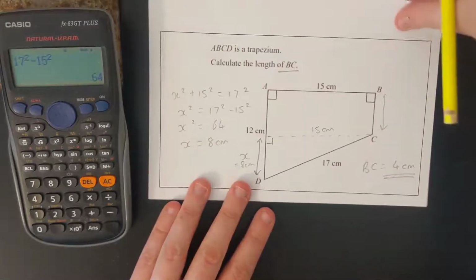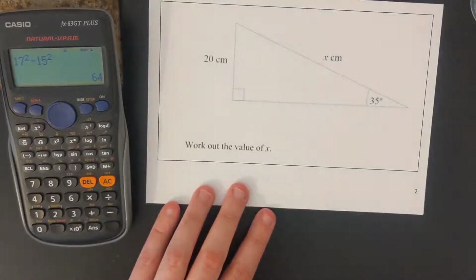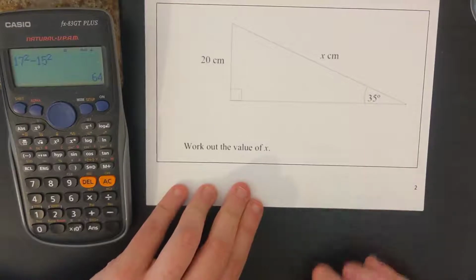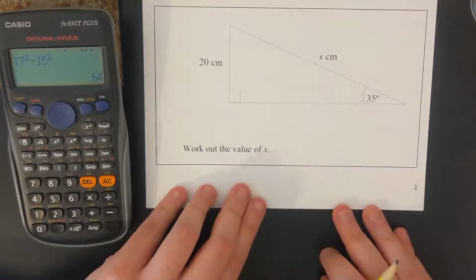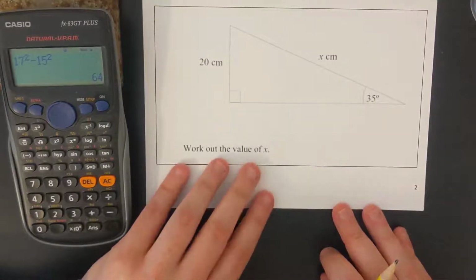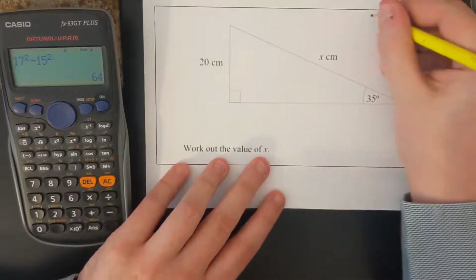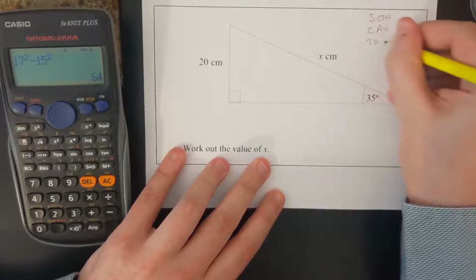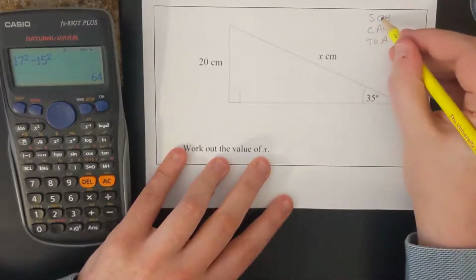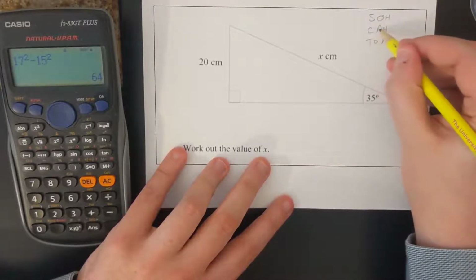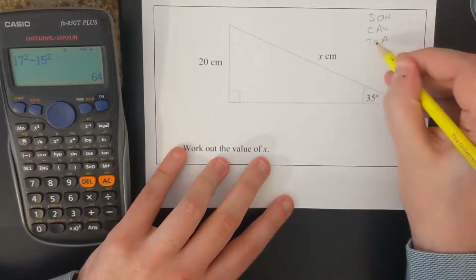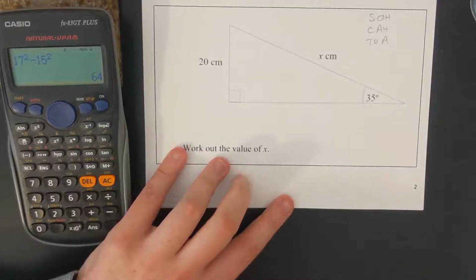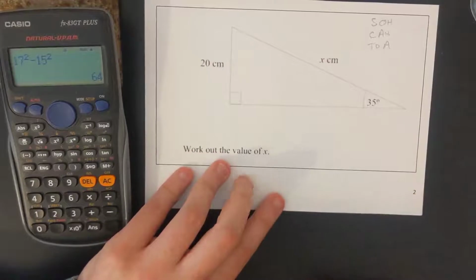We can also be asked to look at equations involving angles, so using your trigonometry. Generally, probably the most common way you've seen to refer to these is going to be SOHCAHTOA. That is, sine is opposite divided by hypotenuse, cosine is adjacent divided by hypotenuse, tan is opposite divided by adjacent. Work out the value of x.